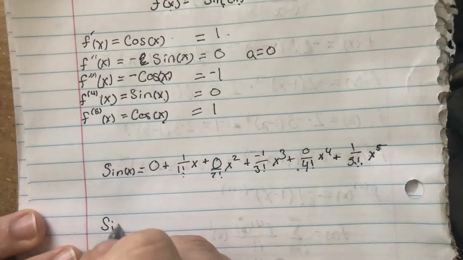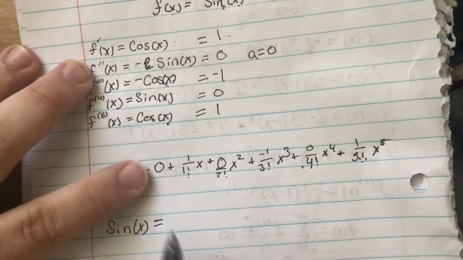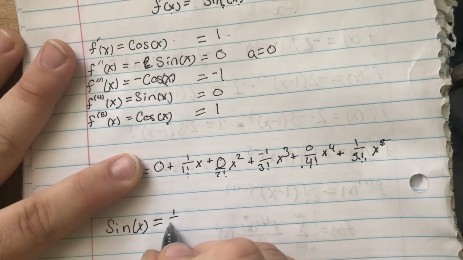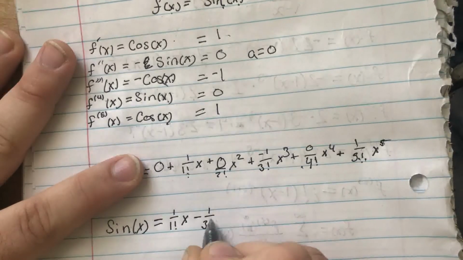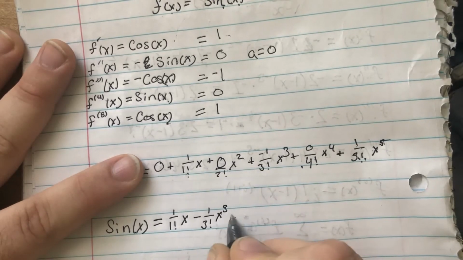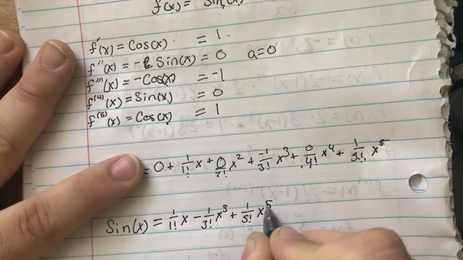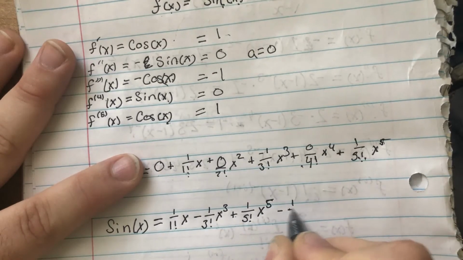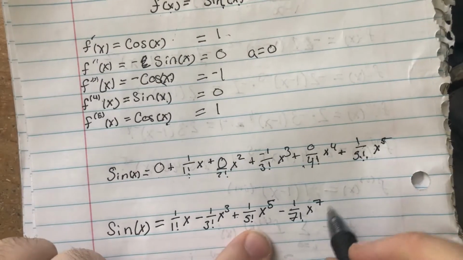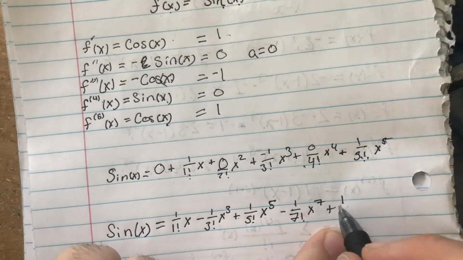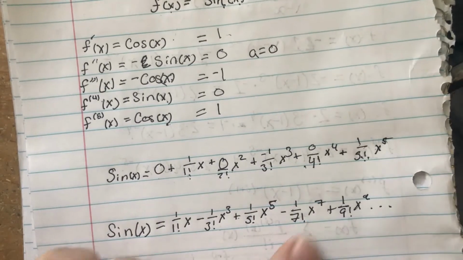So we can say the sine of x, just to simplify things, is going to be 1 over 1 factorial x minus 1 over 3 factorial x to the third plus 1 over 5 factorial x to the fifth minus 1 over 7 factorial x to the 7. So we're only doing the odd numbers, and we are switching the sign each time. So 9 x to the 9 dot dot dot.